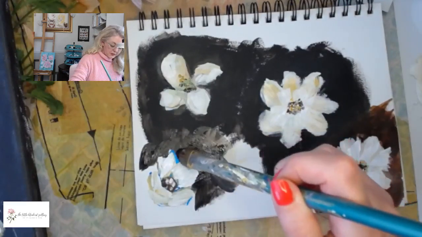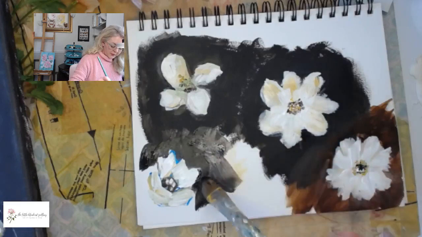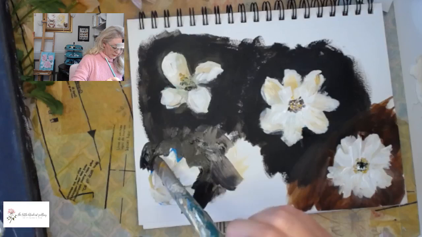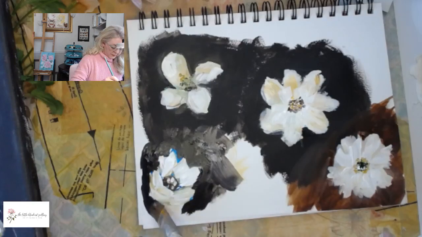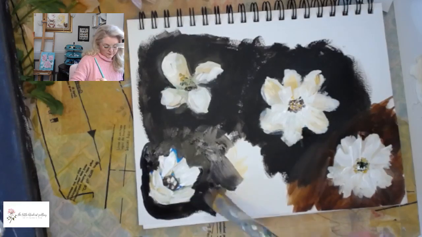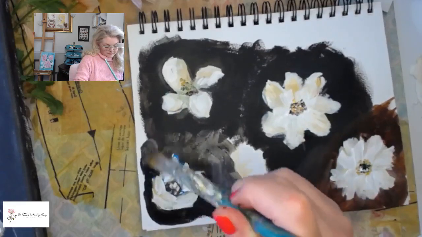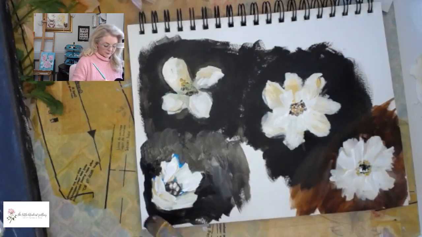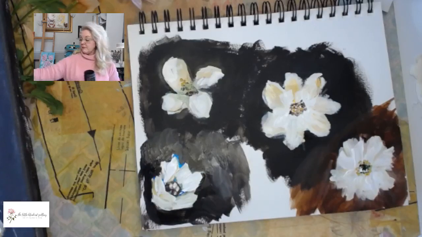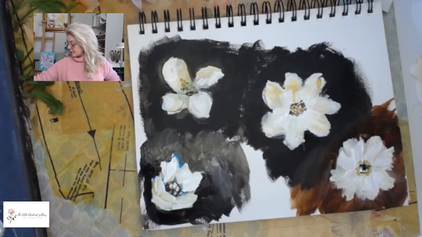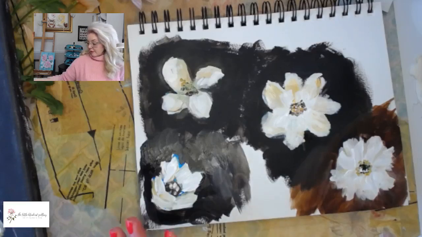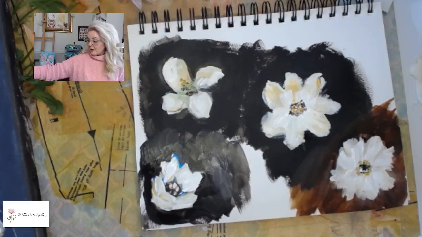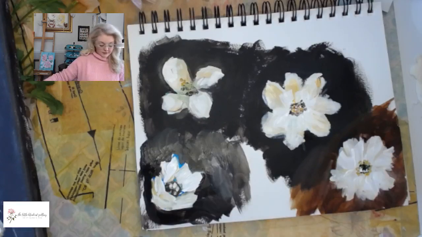And when you do this, you can cover up a little bit of that blue that you've got in there if you want to. You don't have to. And then of course, greenery always helps it to look a lot more realistic too.